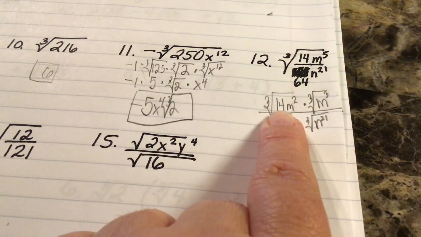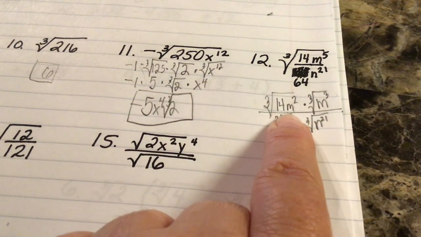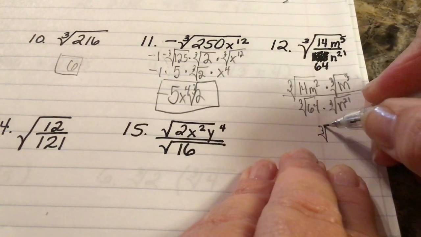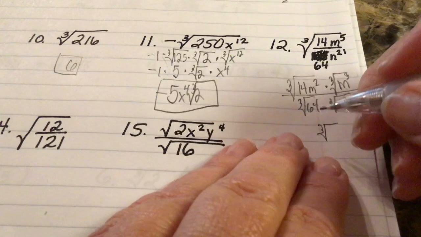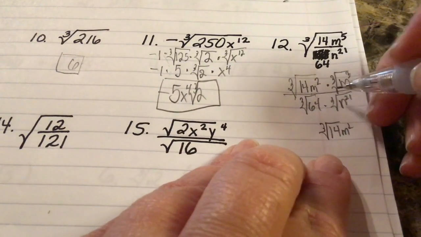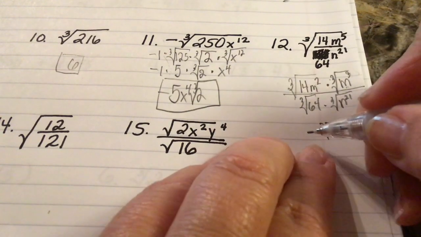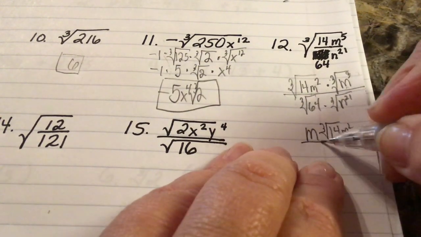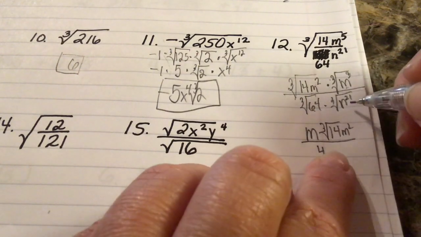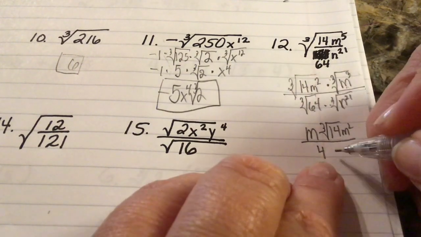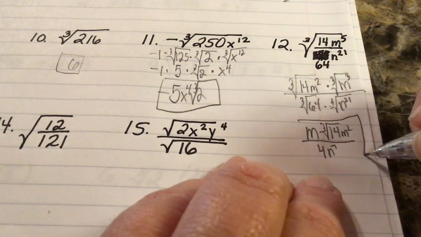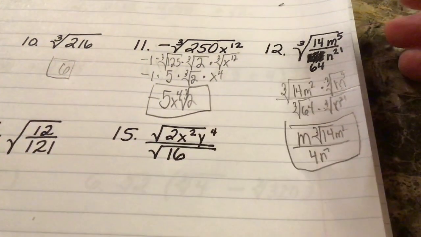There's not a perfect cube within that, and so I've got to keep the cube root of 14m squared on top. And then the cube root of m cubed is m. I'll put that out front. And then the cube root of 64 is 4. And the cube root of n to the 21st is n to the 7th. So this is my answer to number 12.